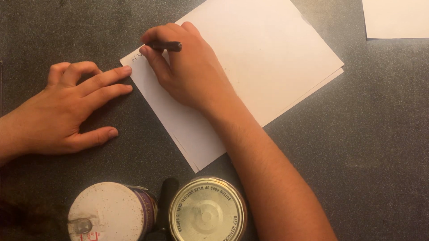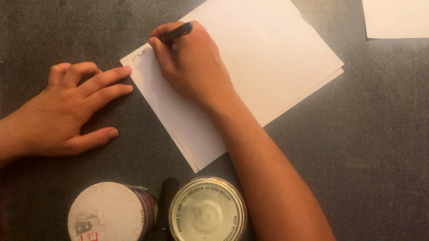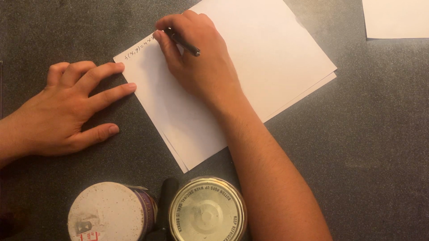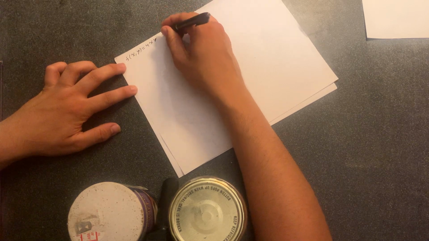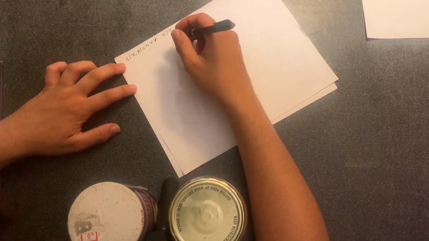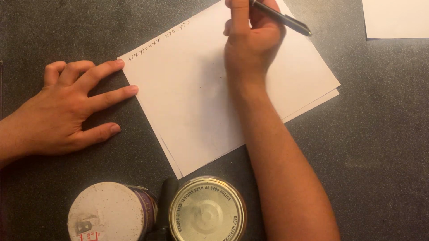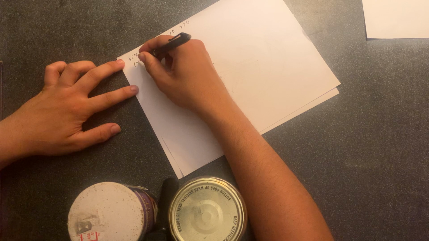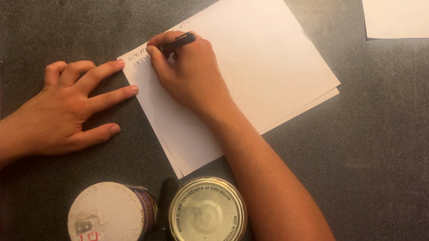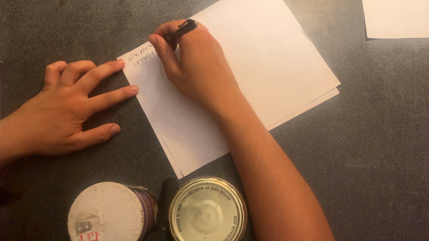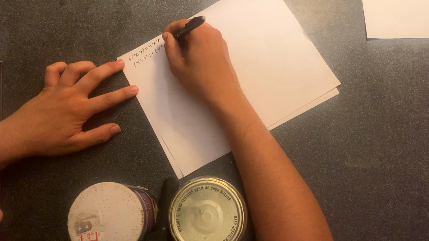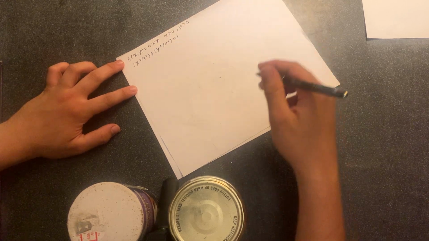The f of x y is equal to 4xy. And then you have to know that x is greater than 0, y is greater than 0. And then you're going to have the constraint of x squared over 3 squared plus y squared over 4 squared is equal to 1.